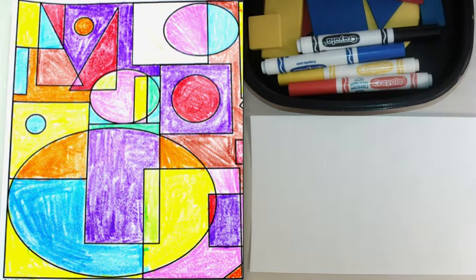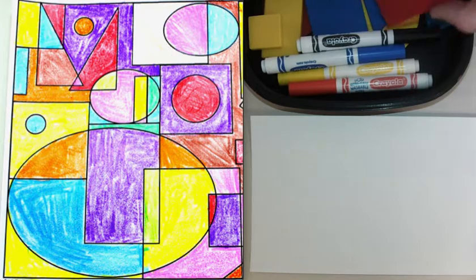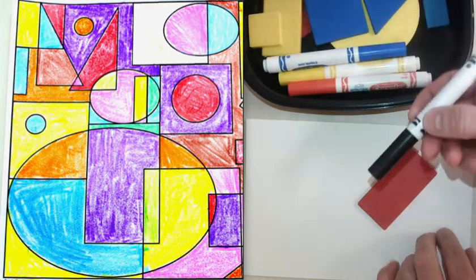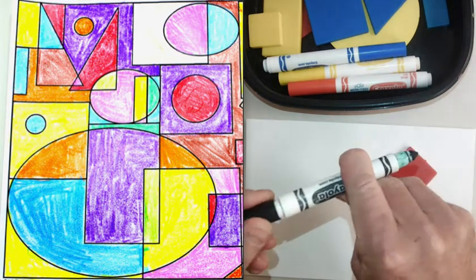Hi, today we're going to make some abstract art using 2D shapes and primary colors. We have lots of plastic shapes that we use in math, and today we're going to trace them and use them in art. In your tray on your table, you've got lots of different shapes. We're going to use a black marker to trace around each one.